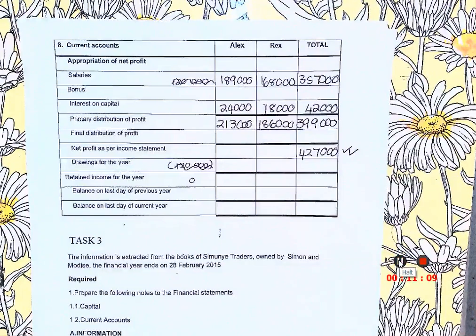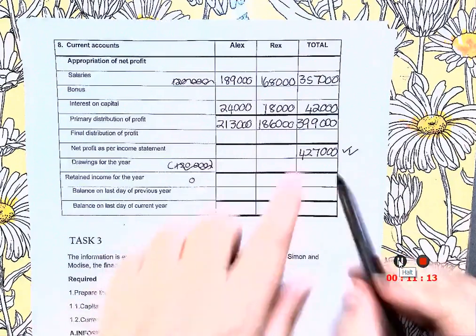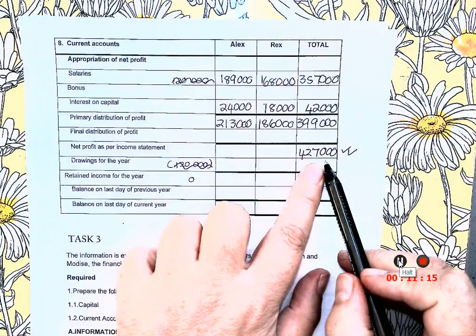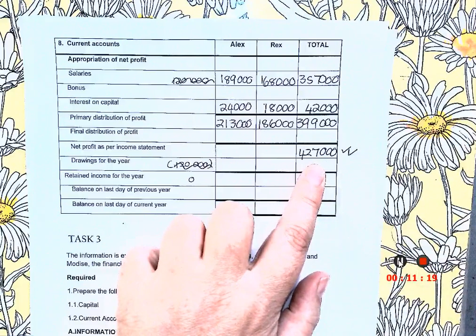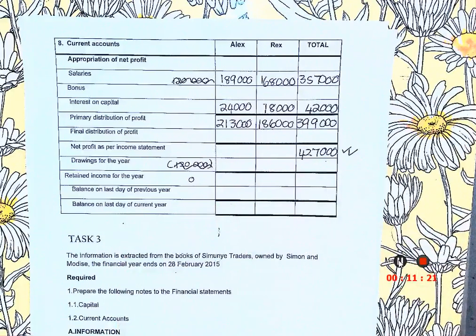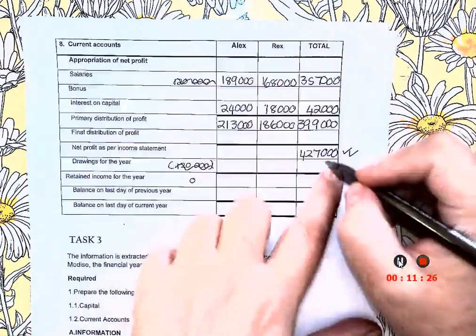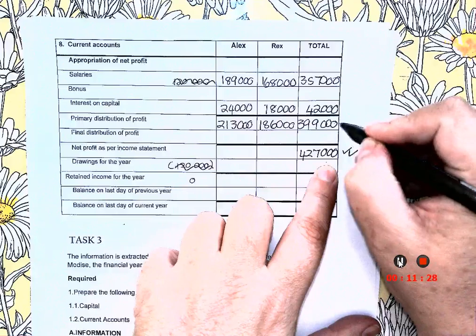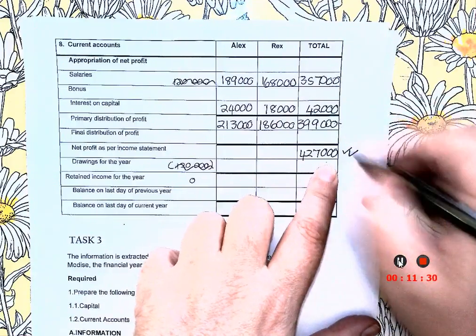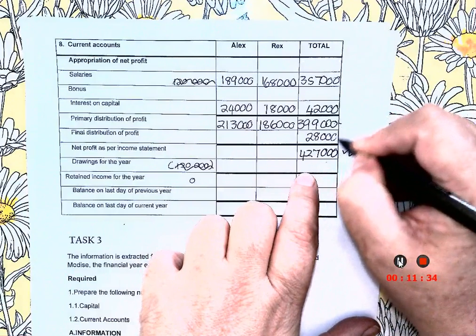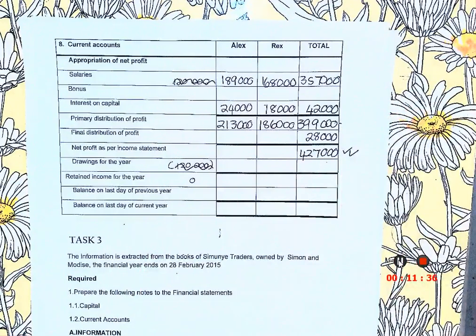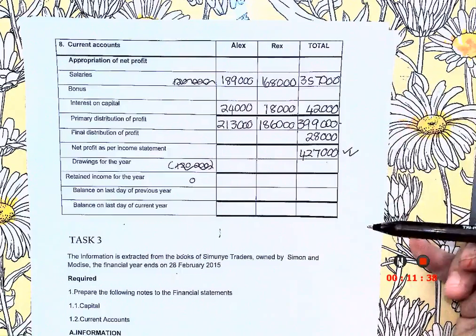So now, what do I know? I know that I had a profit of 427. And each partner can get something on it. Right, you must get a share. But how much of that profit do I have left? So I say 427 less 399 gives me what? So I have 28,000 that still needs to be distributed. The rest is already distributed.